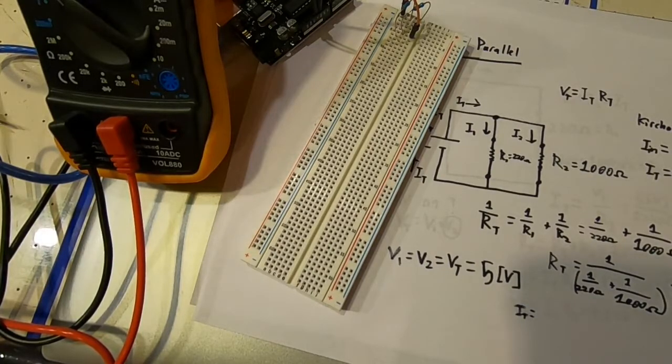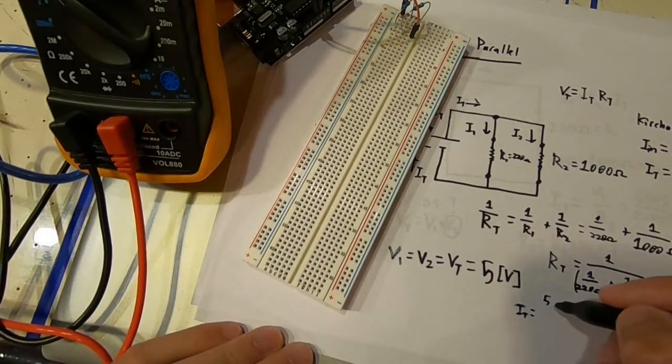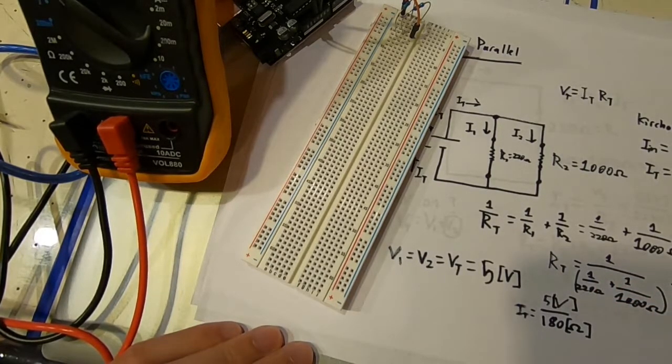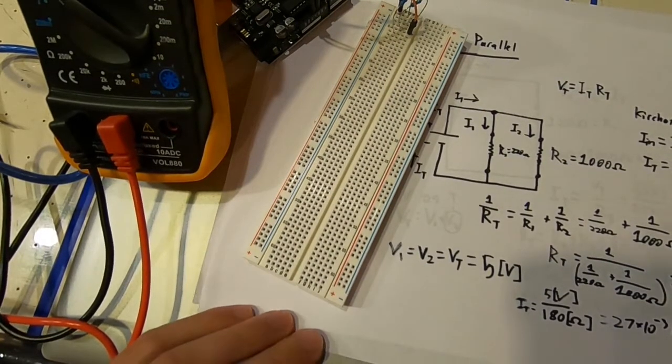That's just going to be equal to our 5 volts over our 180 ohms, which is approximately 27 times 10 to the negative third amperes.